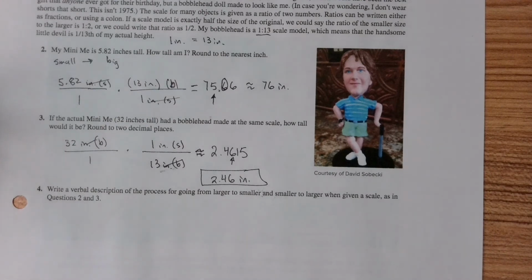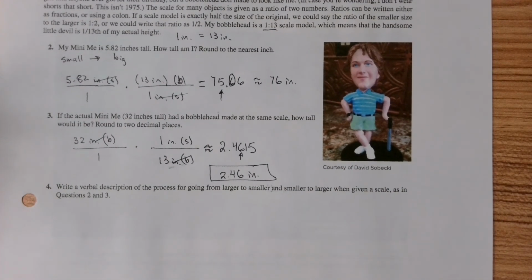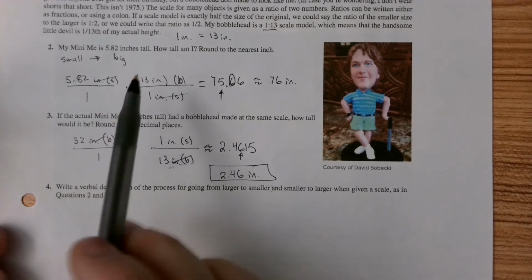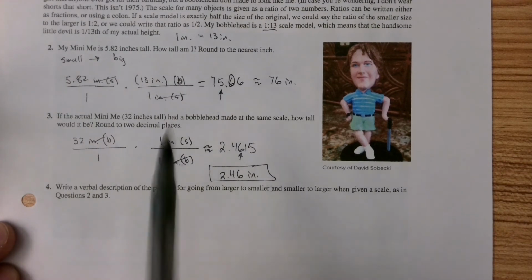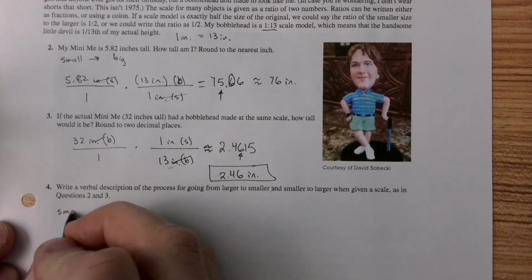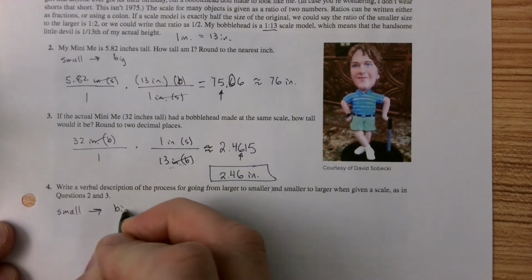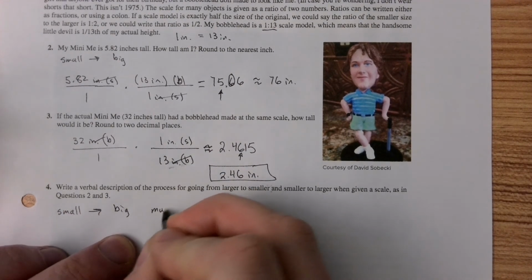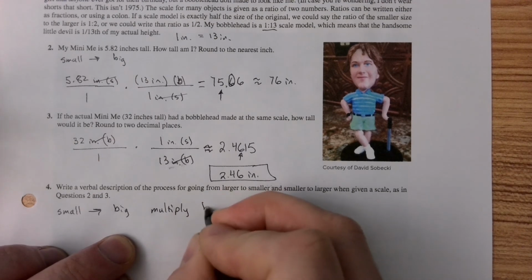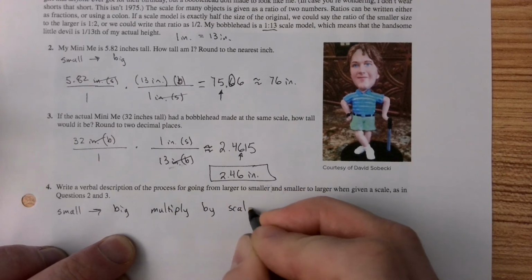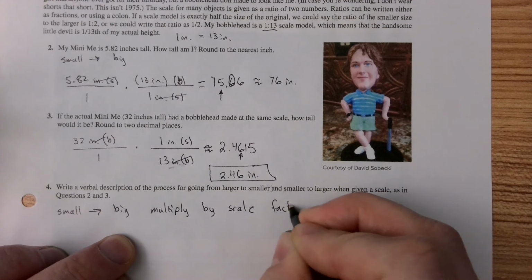All right, so we're supposed to write a verbal description of the process from going from large to small, or from small to large. If you notice what we did up here, when we go from small to large, we multiplied by the scale factor. In this case, it was the 13.